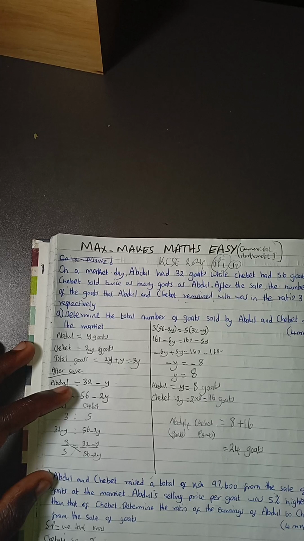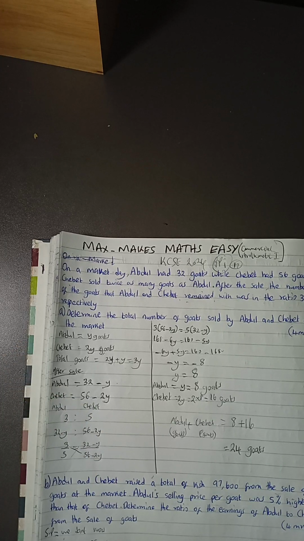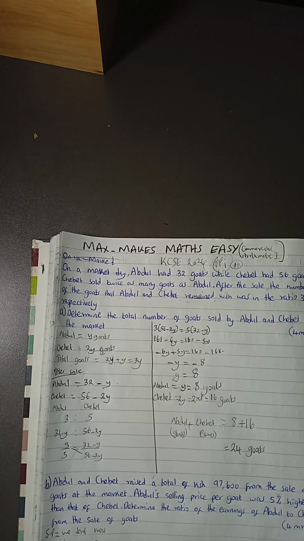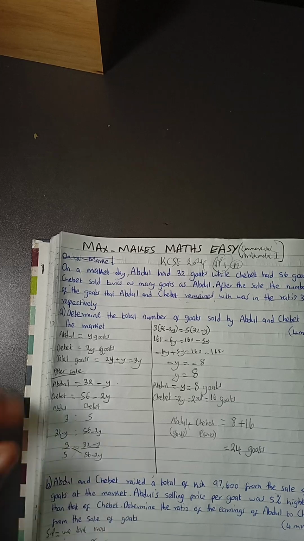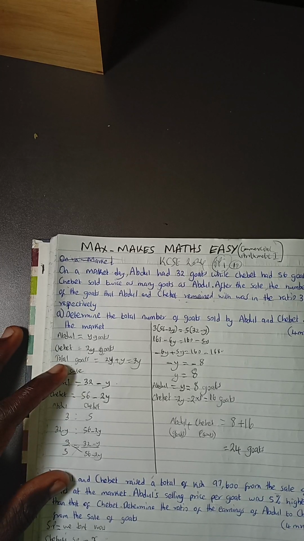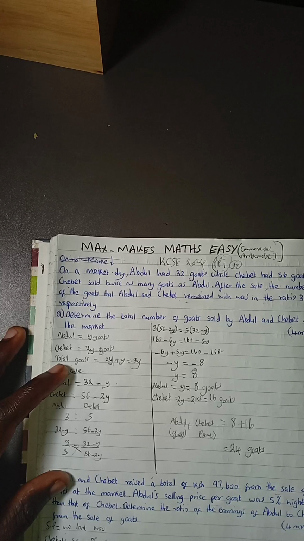So if Chebet's selling price was X, then Abdul's selling price will be 100%. This is 100% over that of Chebet's.